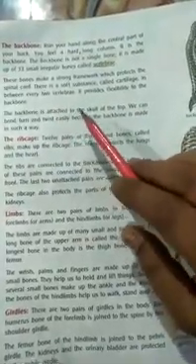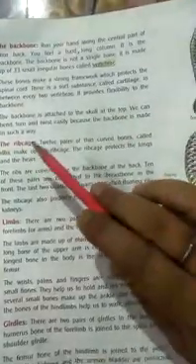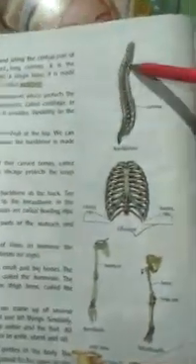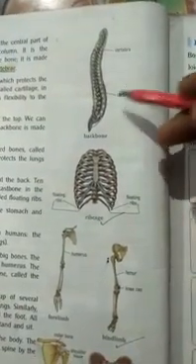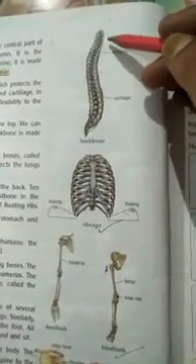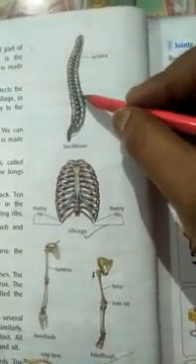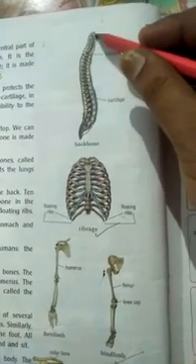The backbone is attached to the skull at the top. We can bend, turn and twist easily because the backbone is made in such a way. Over here it has been explained very beautifully with the help of a diagram. This is your backbone, children, and see, this is the cartilage, the small soft bones which help to protect your vertebrae.